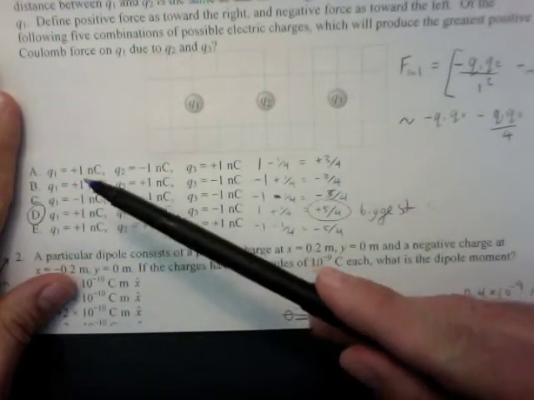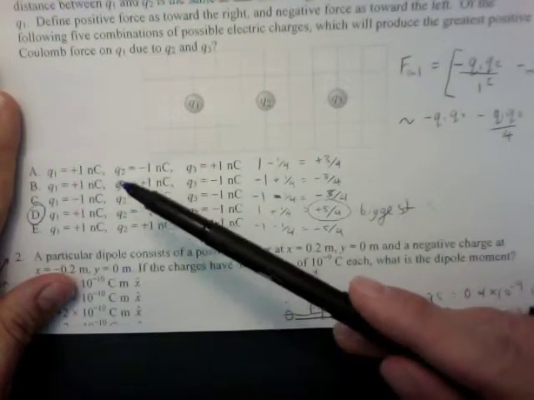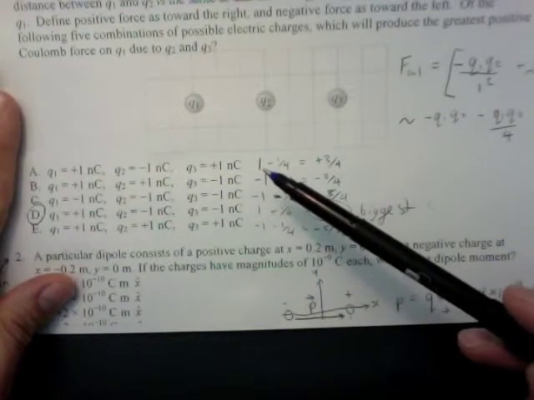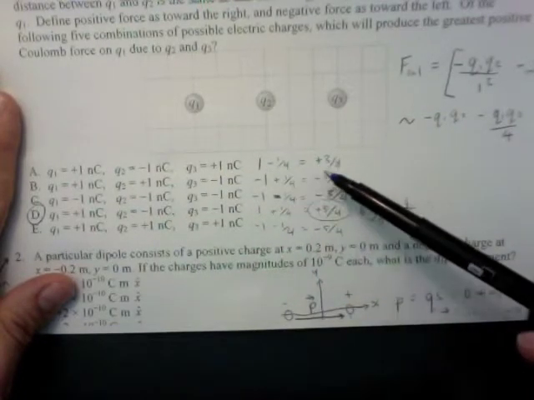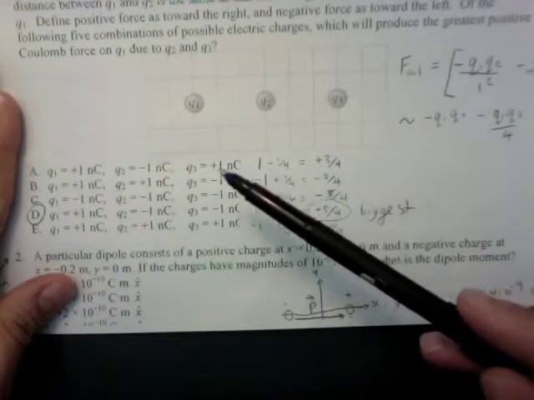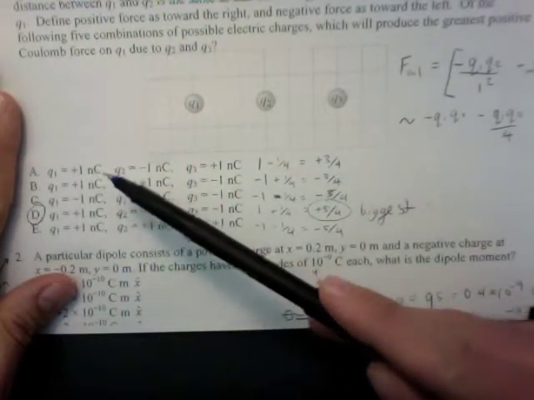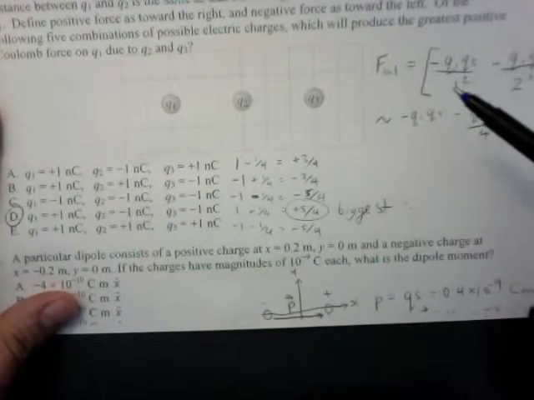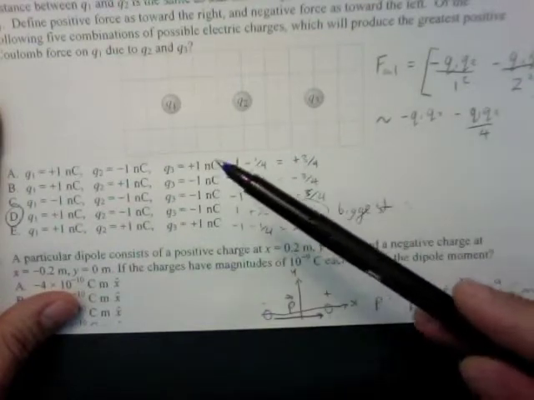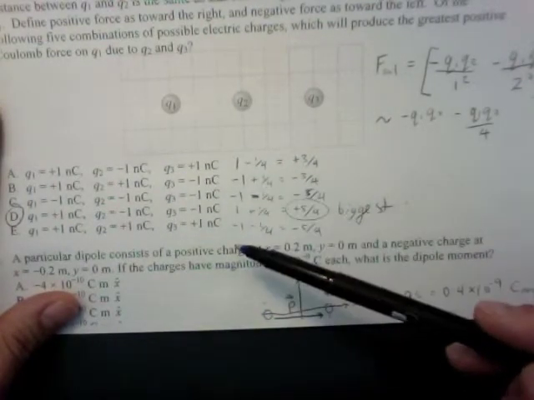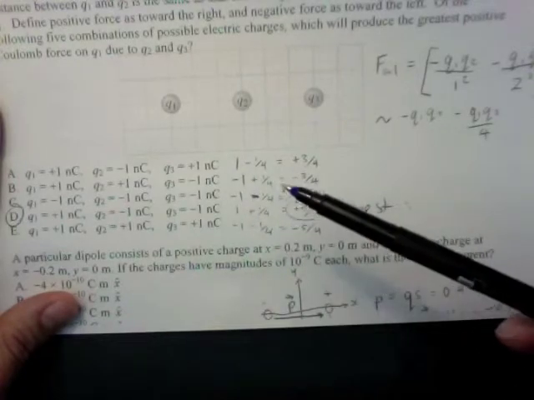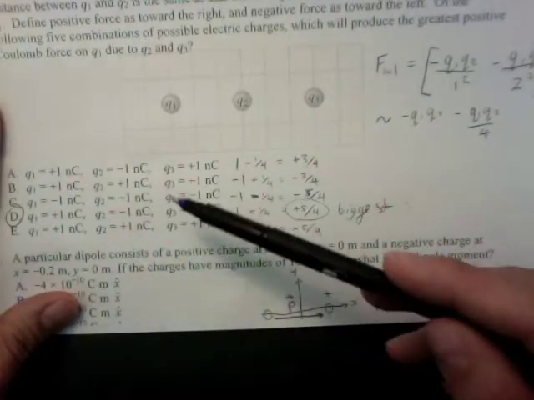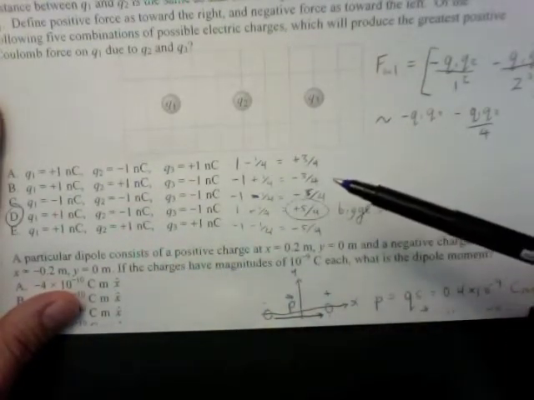So if Q1 is plus 1 and Q2 is minus 1 and Q3 is plus 1, then we would get 1 minus a quarter, so it's plus 3/4. Now notice I'm not using the nanocoulombs in these, and I'm not using meters for distance. I have some arbitrary unit of distance and some arbitrary charge. I'm just comparing all of these different numbers. So as long as I'm using the same units for distance and the same units for charge for all 5 of these, I should be able to compare my answers.